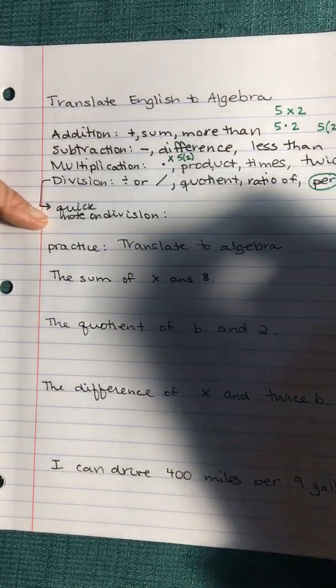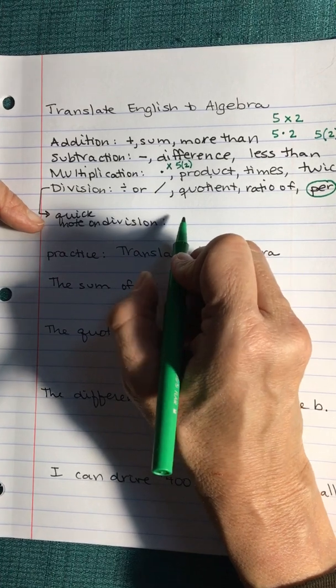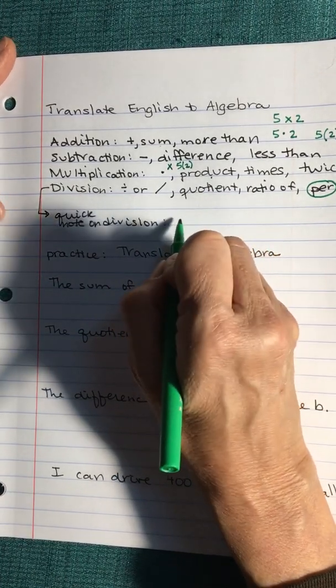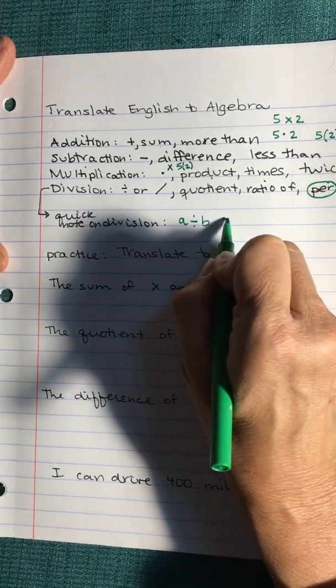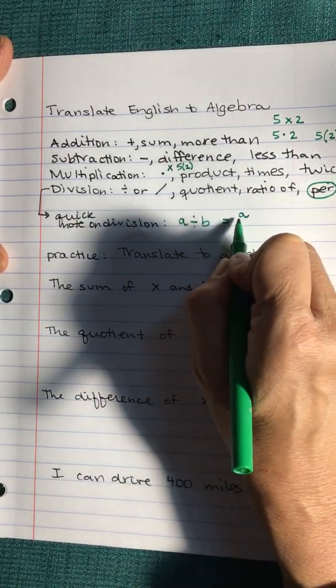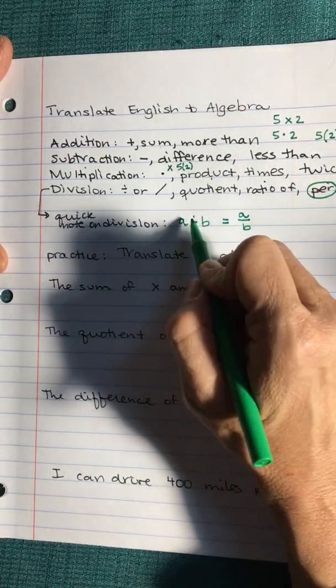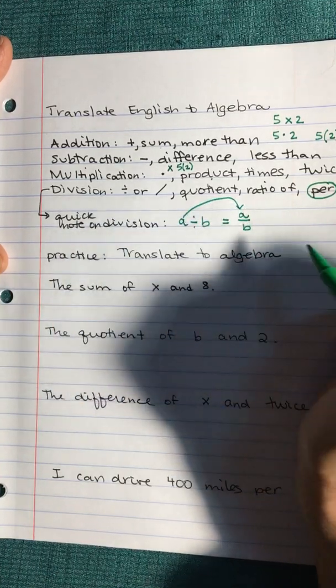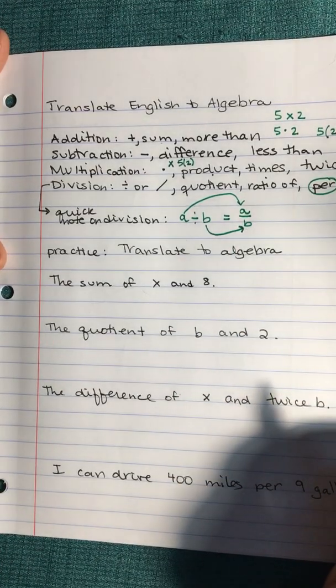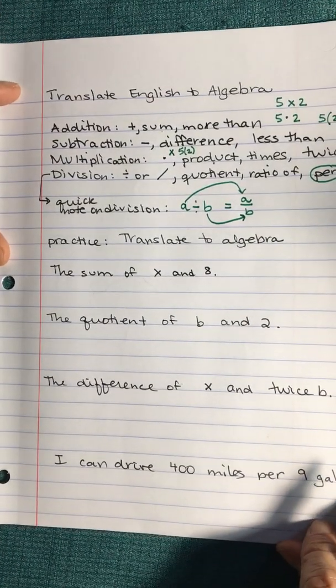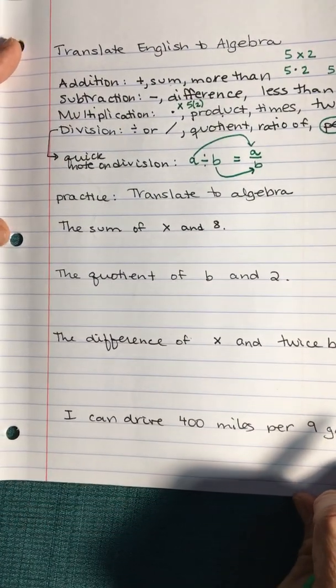Quick note on division. Division and fractions are the same thing. So if I have A divided by B, that means exactly the same thing as A over B. The number in front becomes the numerator, and what you divide by is the denominator. So we'll just do a couple quick practices of translating to algebra.